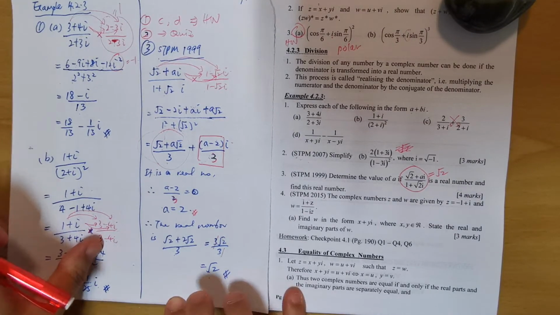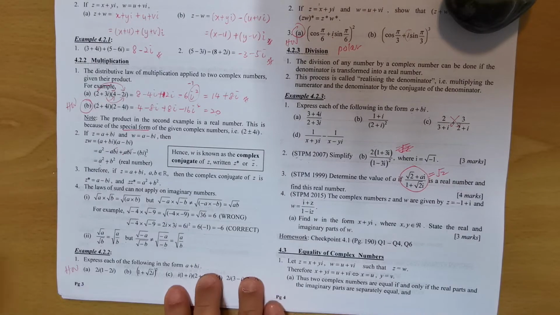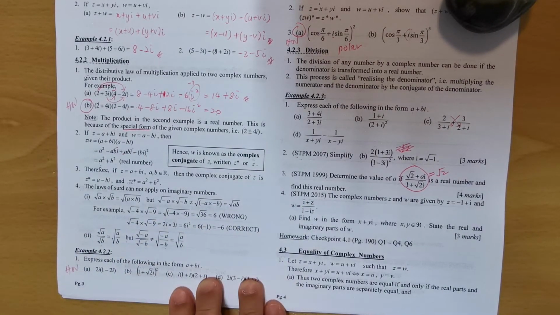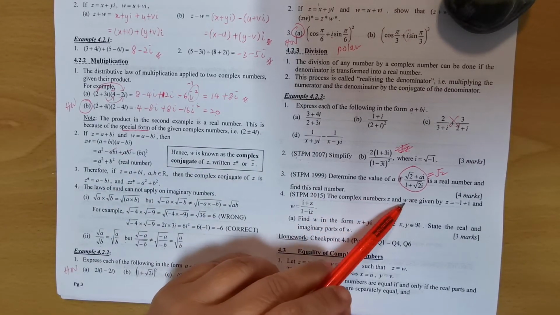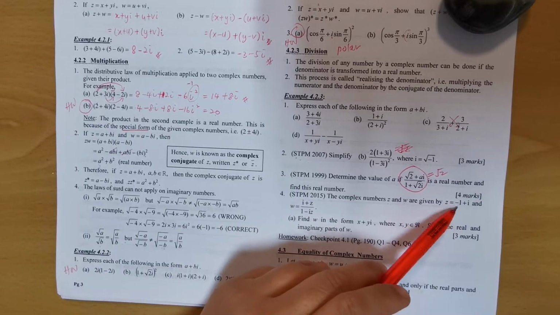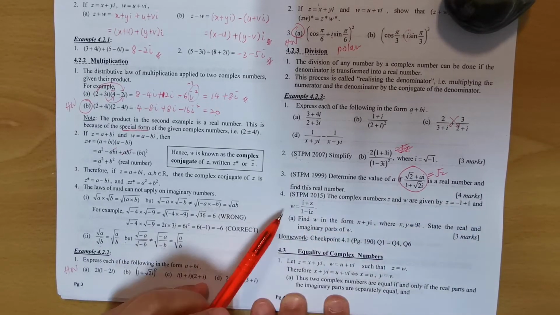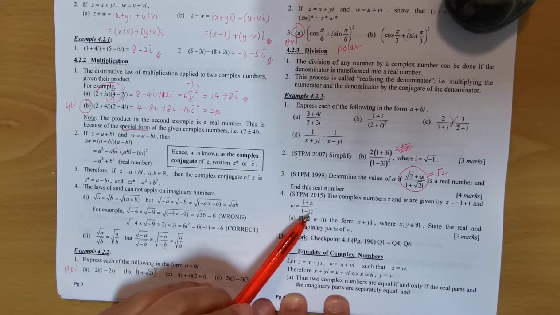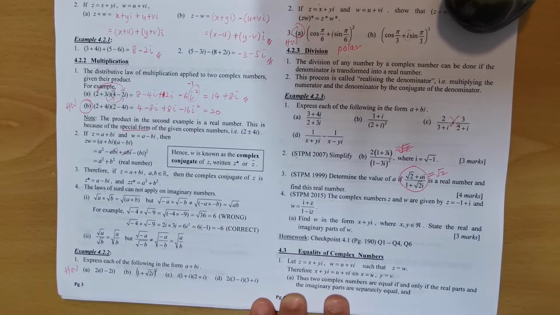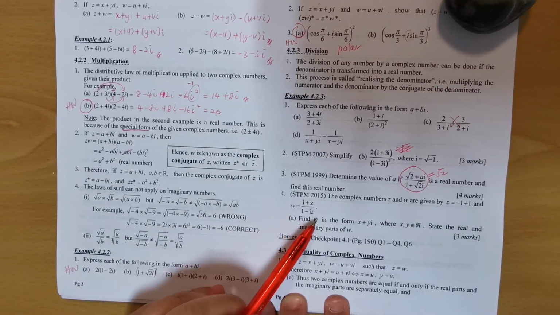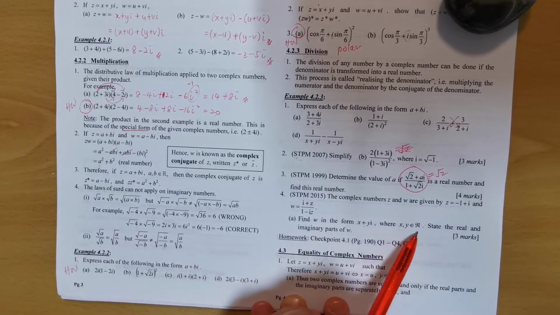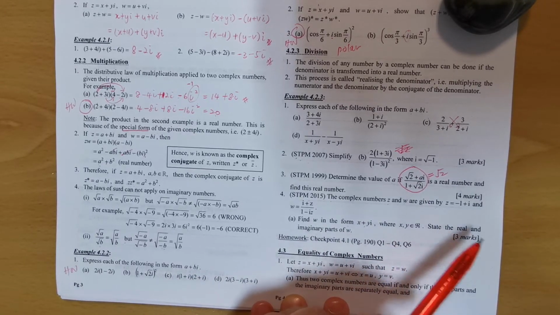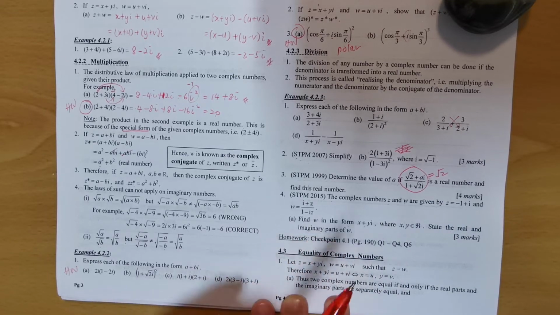Okay, so I will discuss one more past year question, which is STPM 2015. It says the complex numbers z and w are given by this. So z is minus 1 plus i in Cartesian form, and w is (i plus z) over (1 minus iz). The question wants you to find w in the form x plus yi, the Cartesian form, where x and y are real numbers. Then state the real and imaginary part of w. Remember just now I said they will ask you to mention the real part and the imaginary part.